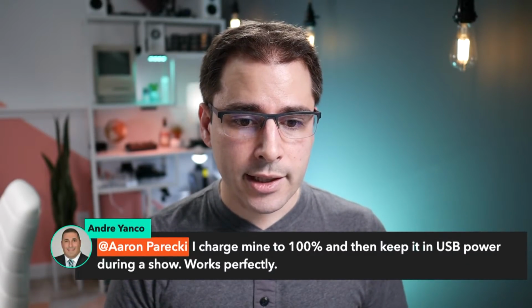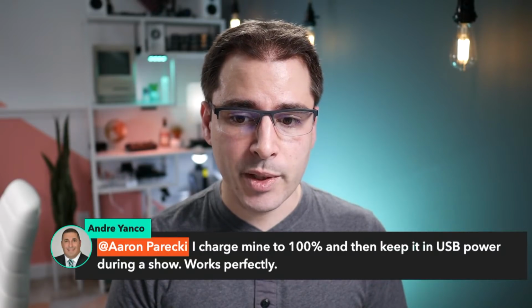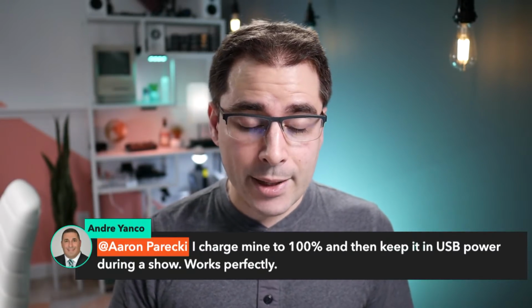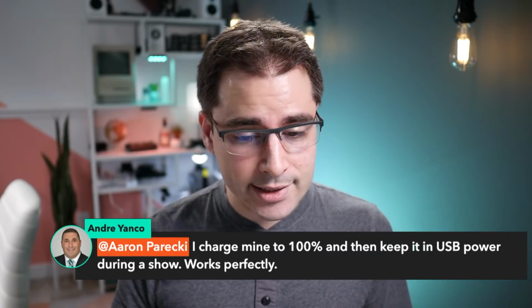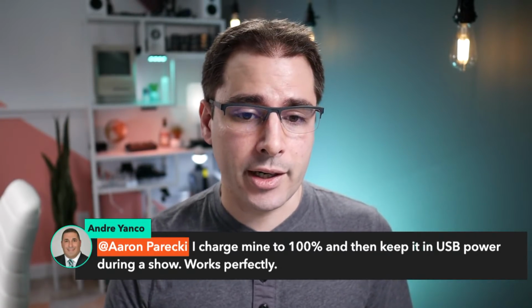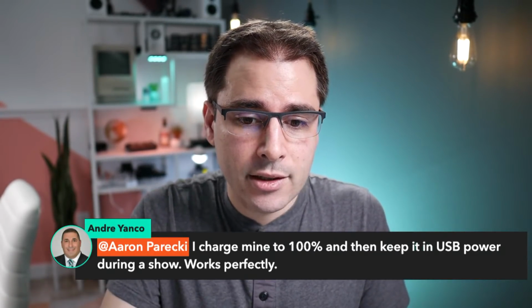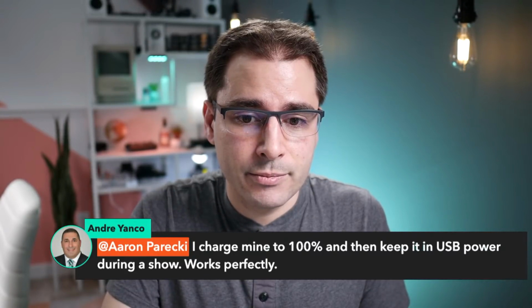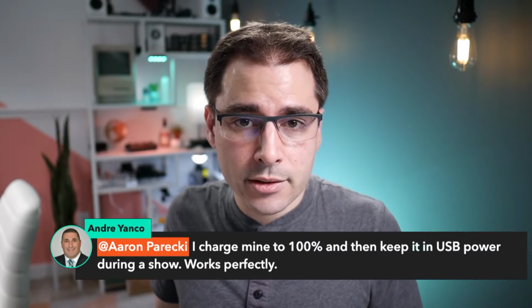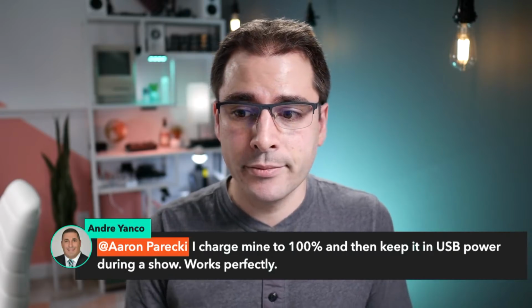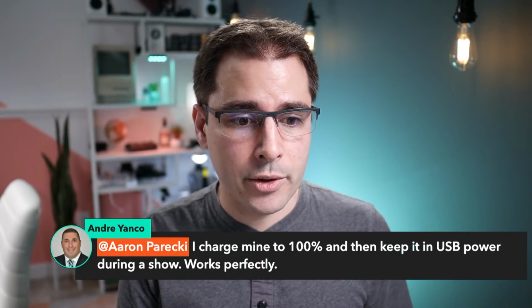Andre charges, it says, I charge mine to 100% and then keep it on USB power during a show. Works perfectly. I'm glad that's working for you. That's exactly what I've been doing, and it was not working. It could be that the batteries that I'm using are bad. Like maybe my batteries are old or whatever. But it was just not working.